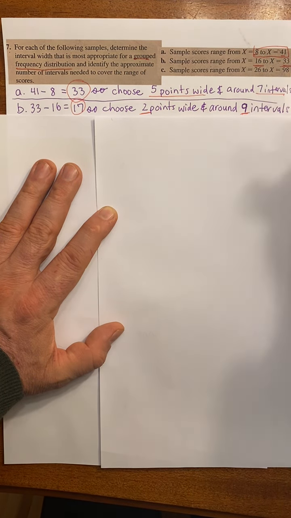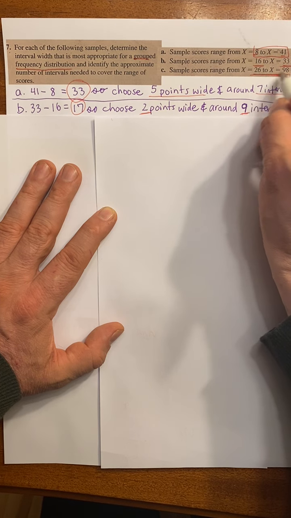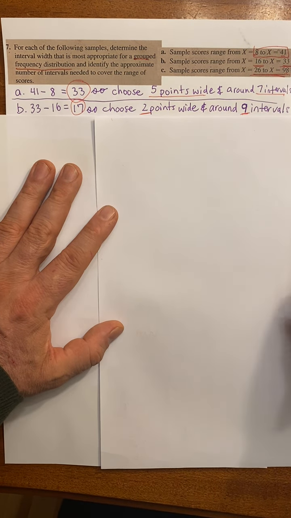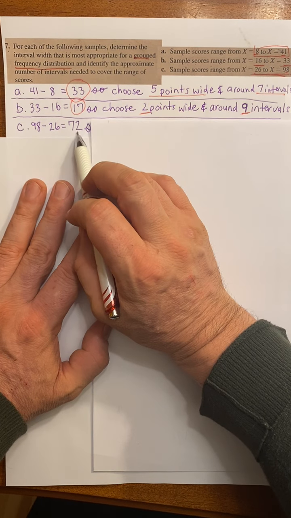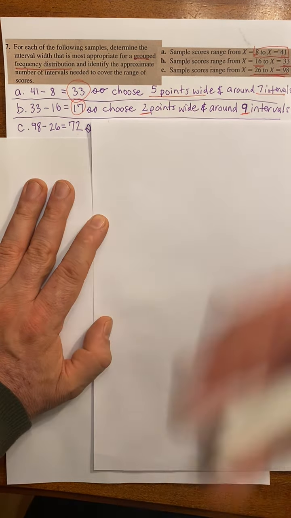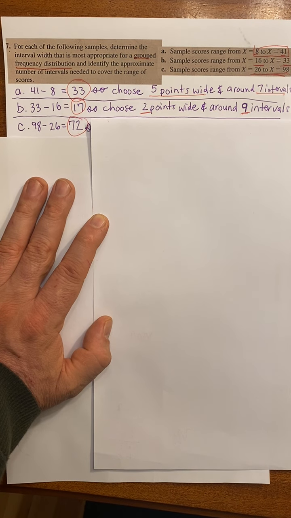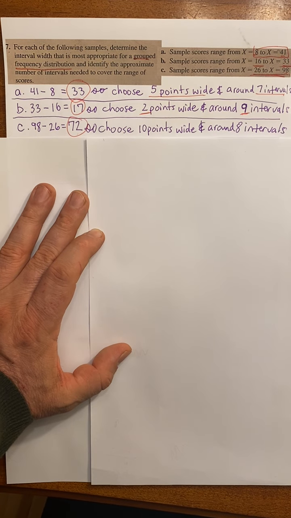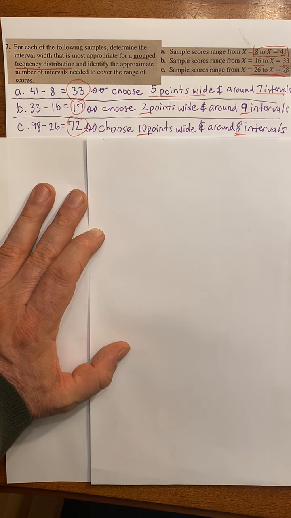Here we're saying same question. First thing I want to do is find out what's the difference between 98 and 26. We do that by subtraction, and we see it's 72. So now again, I want to think of two numbers that I can multiply by each other that would get me near 72. So it turns out I can think of 10 times 8, right?